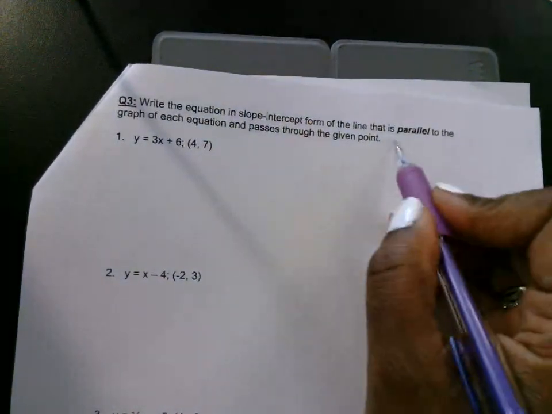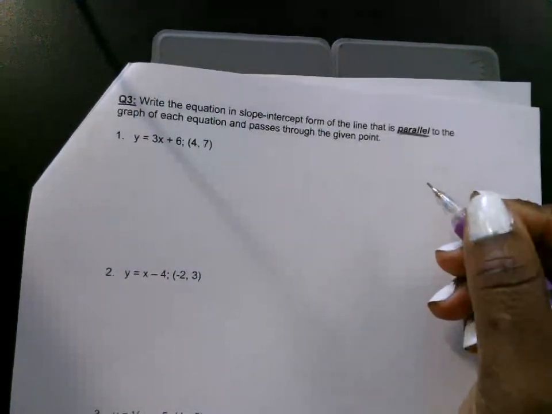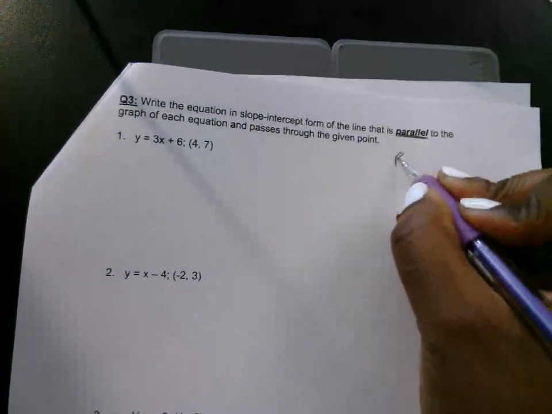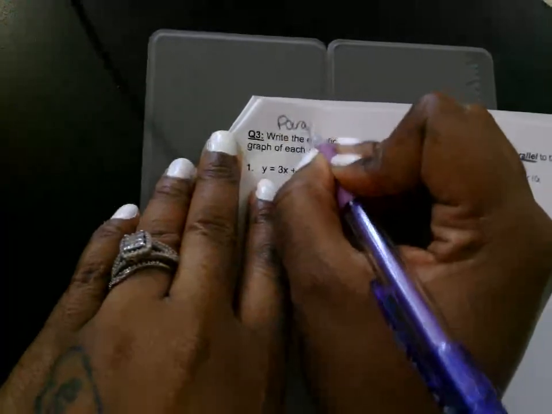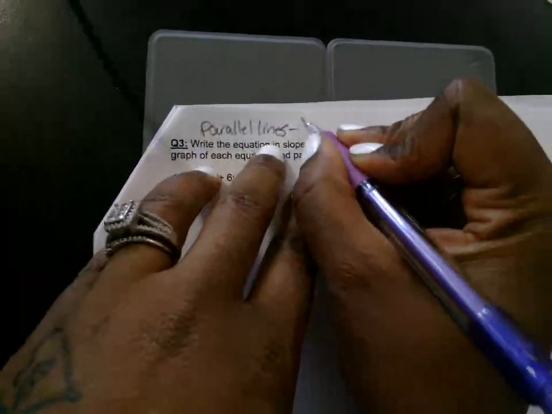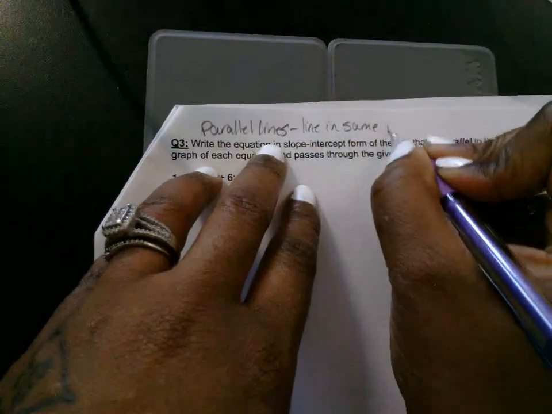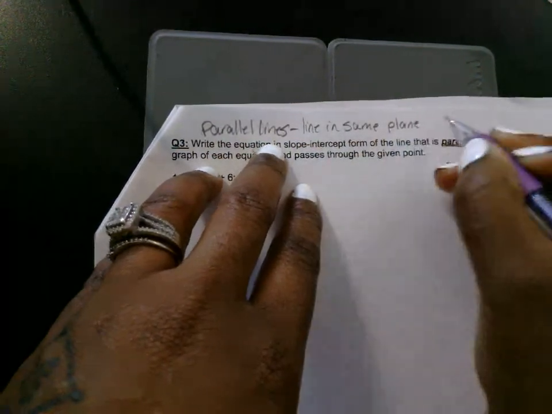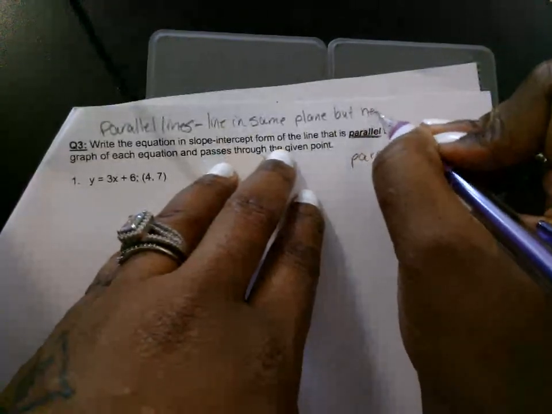By definition, parallel lines are lines that are in the same flat surface, but they never cross each other. So we got parallel. I'm going to put the definition at the top. Lines that are in the same plane but never cross. Lines in the same plane, same flat surface, that's a plane, but never cross or never intersect.